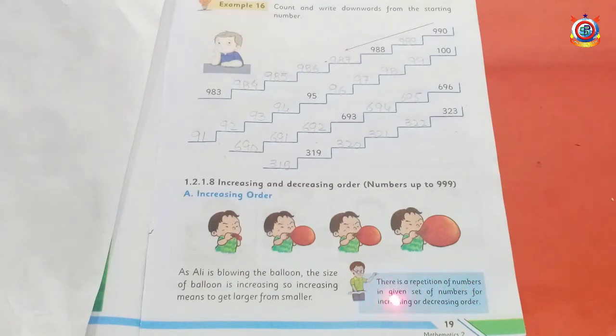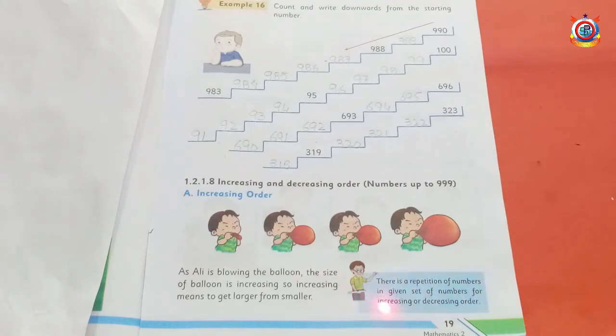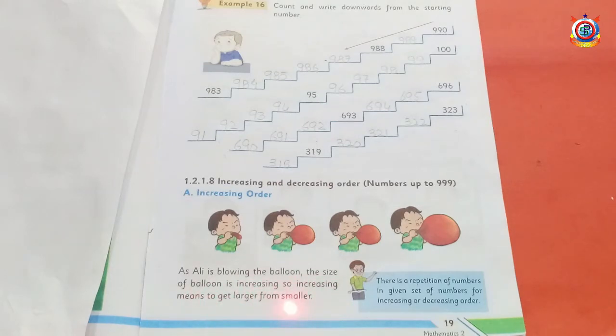What is the difference between increasing decreasing order and ascending descending order? In increasing decreasing order, there is repetition in numbers. There is repetition of numbers in the given set of numbers for increasing and decreasing order. As Ali is blowing the balloon, the size of the balloon is increasing. So, increasing means to get larger from smaller.